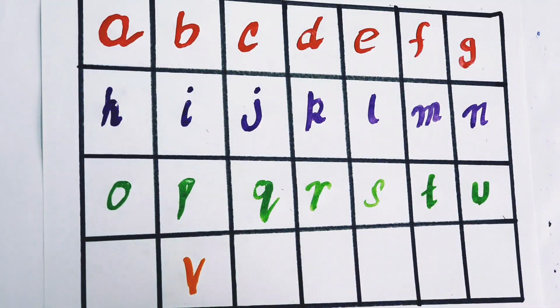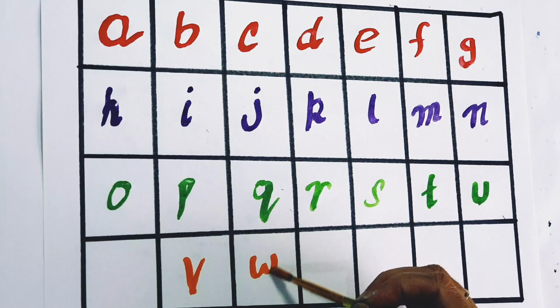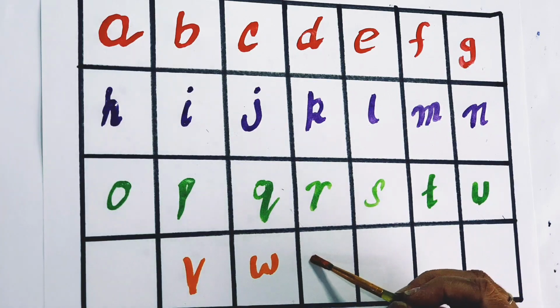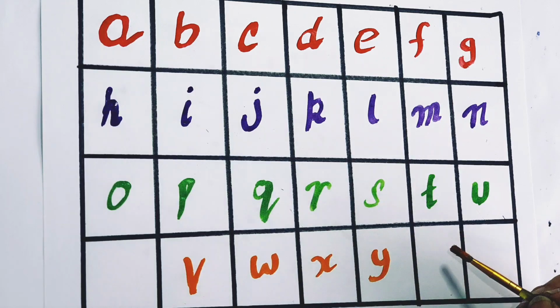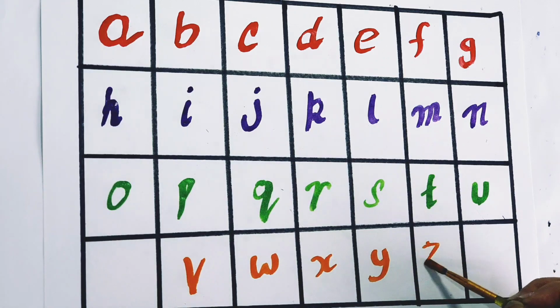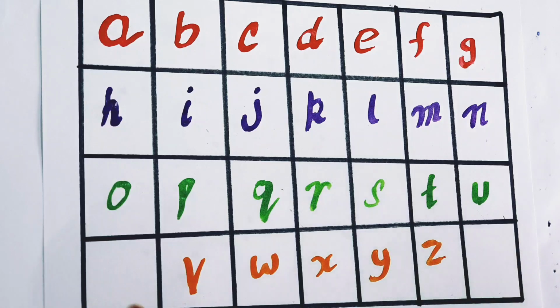V for village. V for vegetable. W for water. W for watermelon. X for xylophone. X for Christmas tree. Y for yellow color. Z for zebra. Z for zoo.